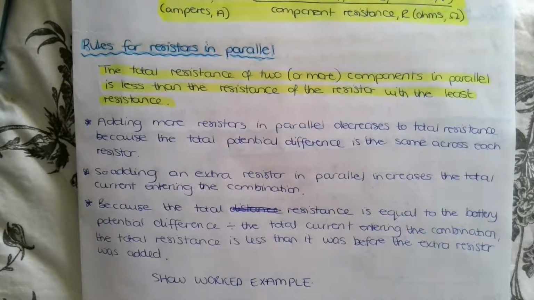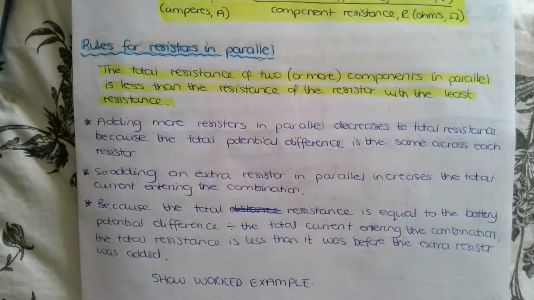So adding the extra resistor in parallel increases the total current entering the combination, because the total resistance is equal to the potential difference divided by the total current entering the combination. So what I mean by combination is which part of the circuit is going through. The total resistance is less than it was before the extra resistor was added. So I'm just going to show you a worked example of that.